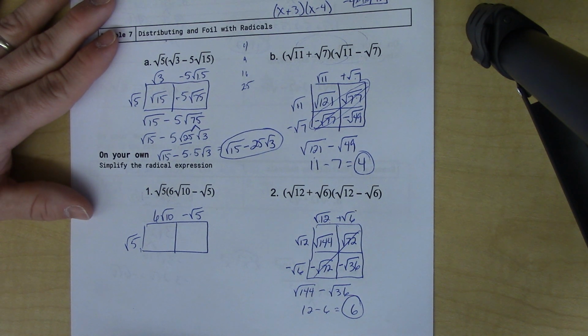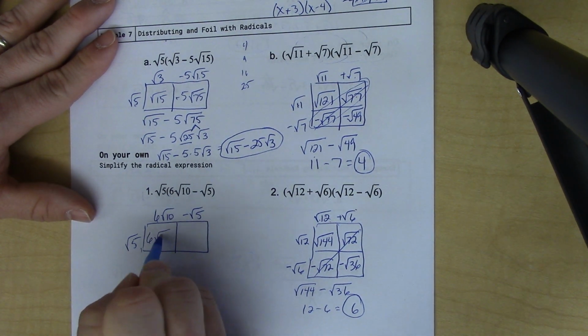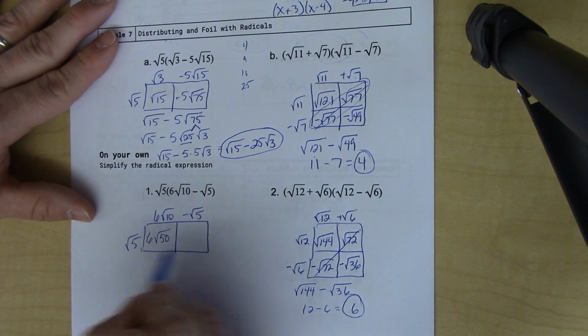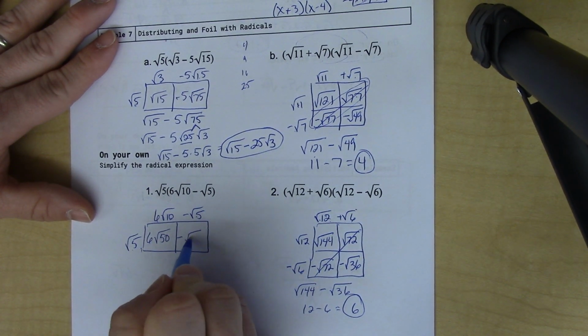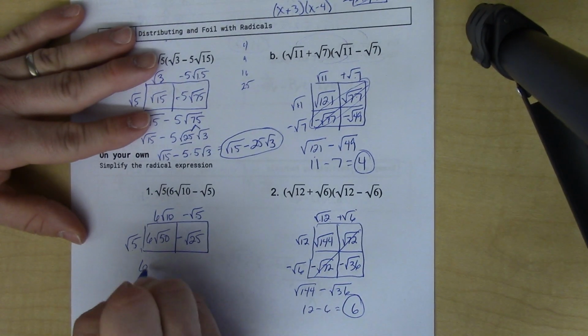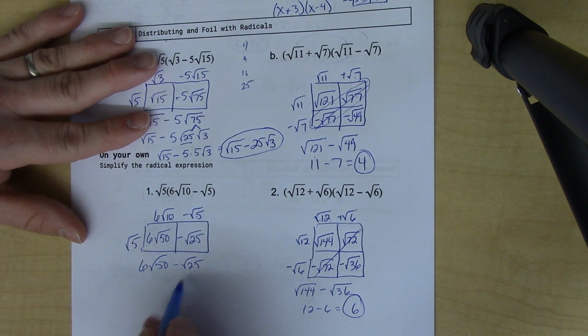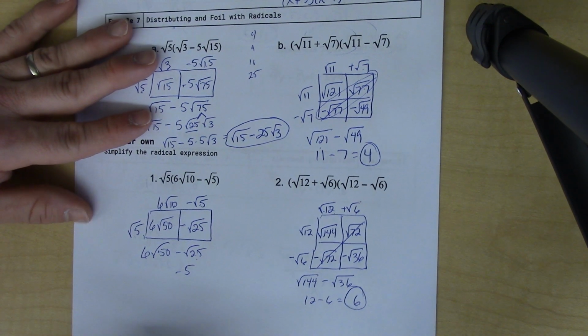So that's the setup, right? And then you can only do inside with inside. So this is 6 square roots of 50 because I can do inside with inside. And this is negative square root of 25 because I can do inside with inside. And then I go to rewrite that so I can simplify it, which obviously this is just a minus 5. That works out good from our chart.